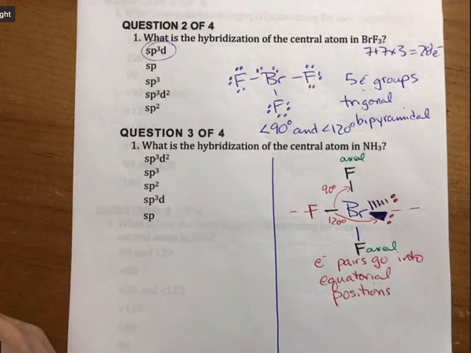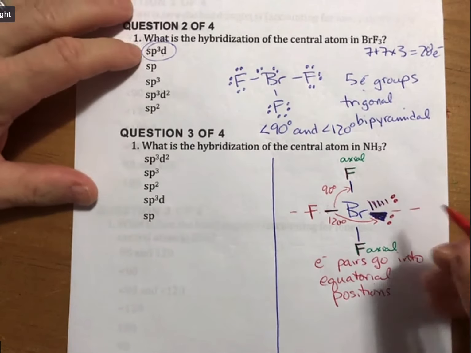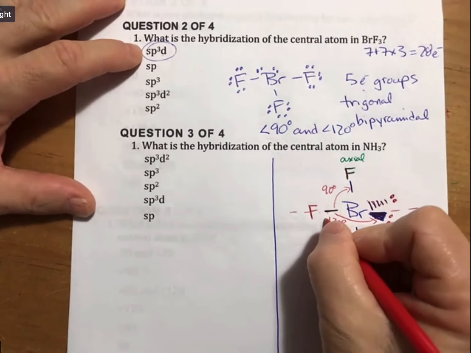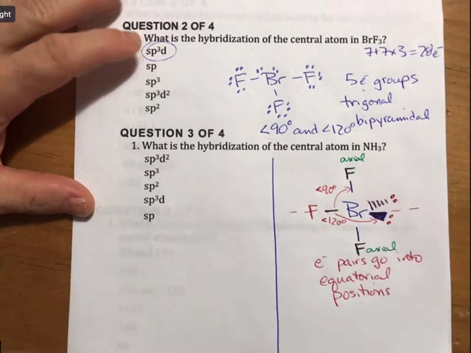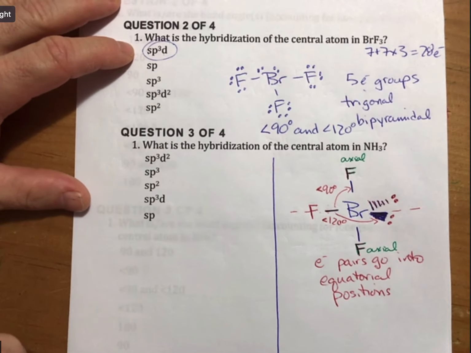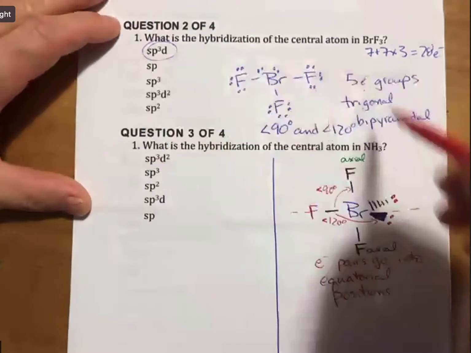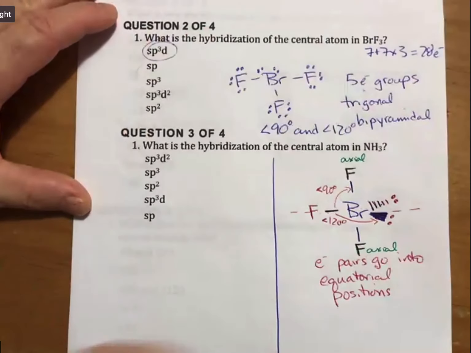And that is a proper shape. So that's where the 90 comes from, and then of course, because we have pairs of electrons here, we would finally note they're less than 120 and less than 90. Those are the actual bond angles. Any questions about number 1 here? Or let's say question 2 of 4, we'll call it.